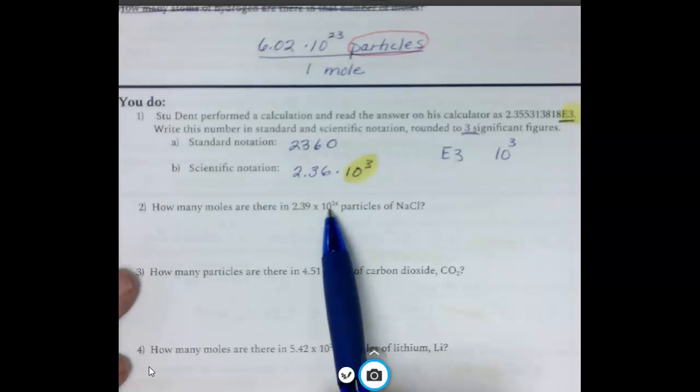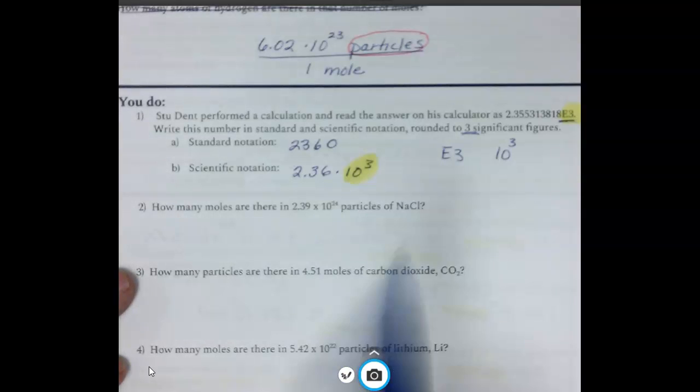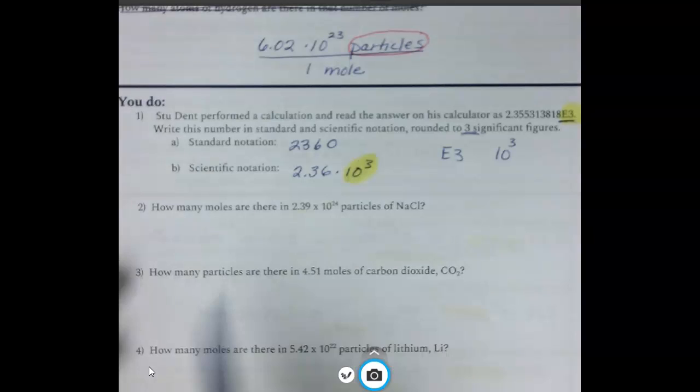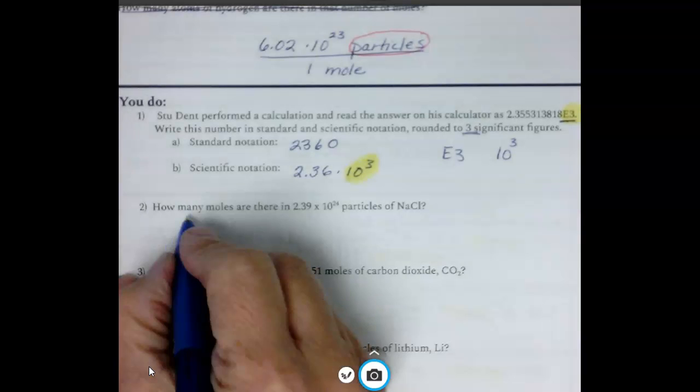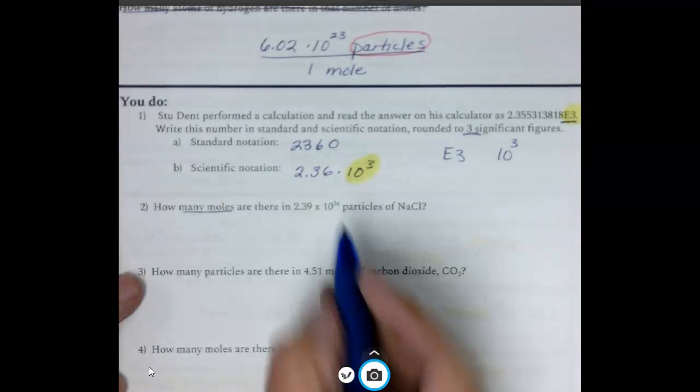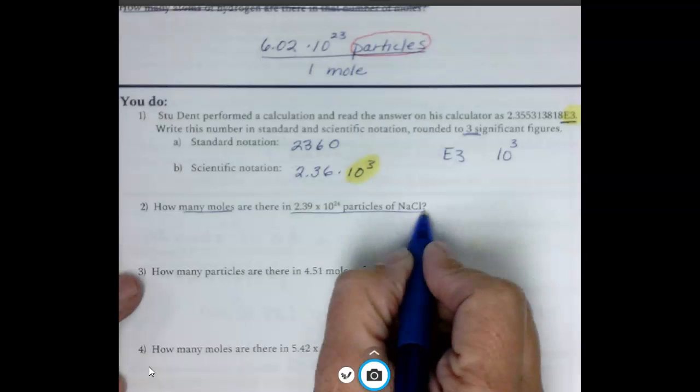So I'm probably going to have at least 1 mole to close to 10 moles, right? Because 10 times 10 to the 23 would give me the 10 to the 24. But it might not be quite that, so it's going to be somewhere between 1 and 10. Let's just put it that way. So we're wanting to know how many moles. This is my given.